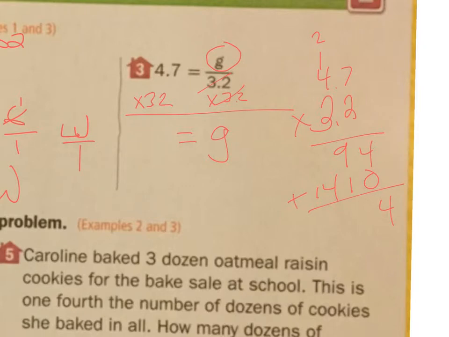Now I'm going to add these up. 4, 9 plus 1 is 10, 1 plus 5, and 1. So it is 1504. Then if I put 1504 as g and divide it by 3.2, I will get the 4.7. And you can do that on your calculator. Okay, let's get to the word problems.